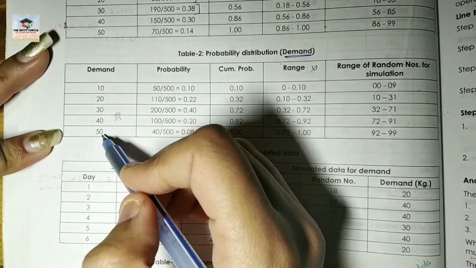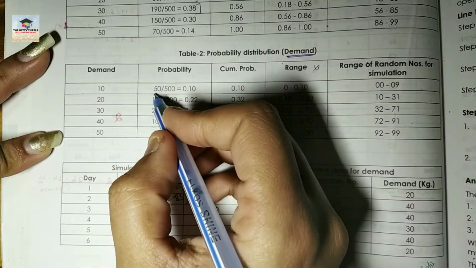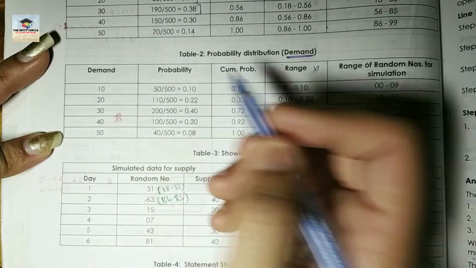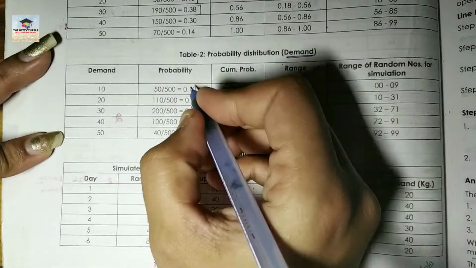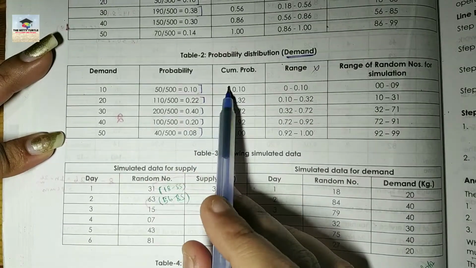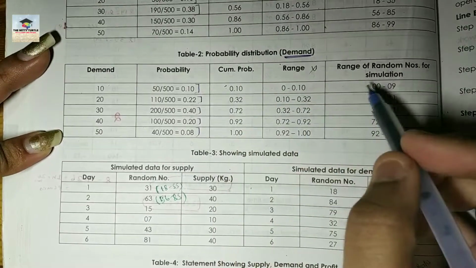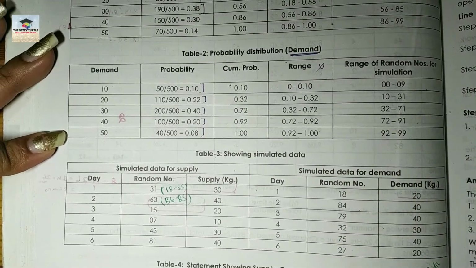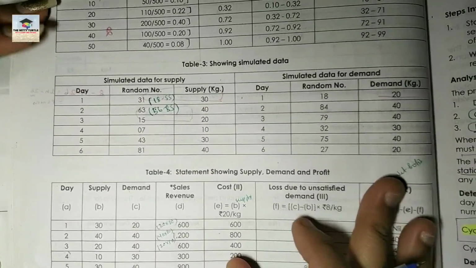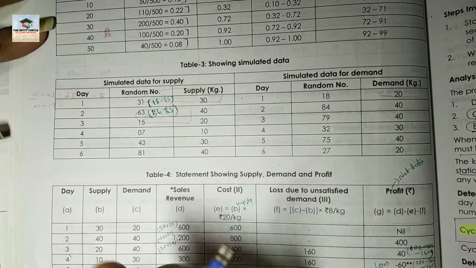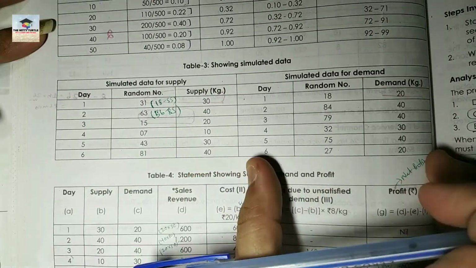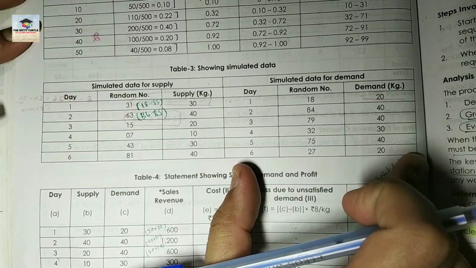For demand, the availability has been given to you, and demand in number of days has been given to you. So you divide by 500 and you can calculate the probabilities. And then you can find the cumulative probabilities, and finally you can get the range. Now what do you need to do? In table 3, you need to show the simulated data. In the first part, you need to write the simulated data for supply. In the second part, you need to make the simulated data for demand.